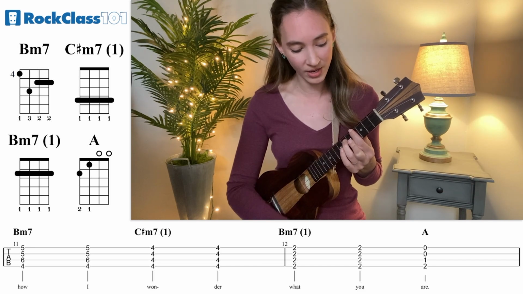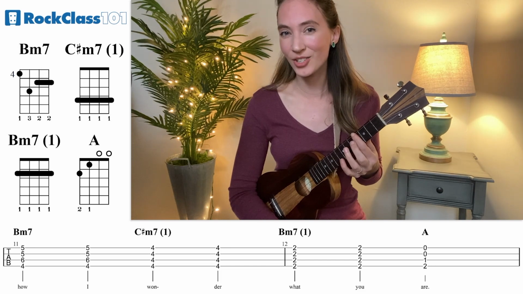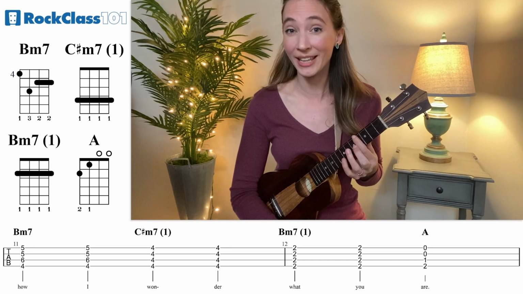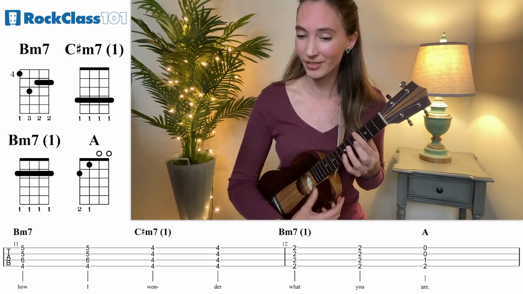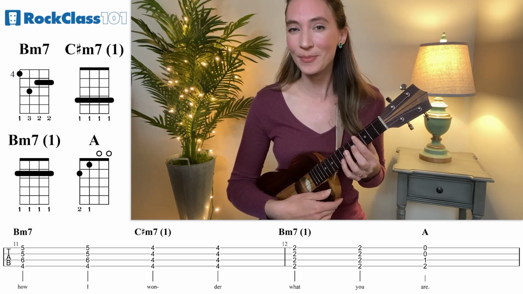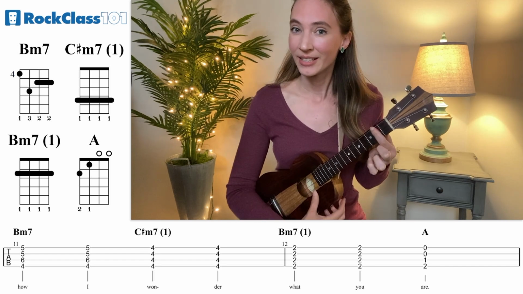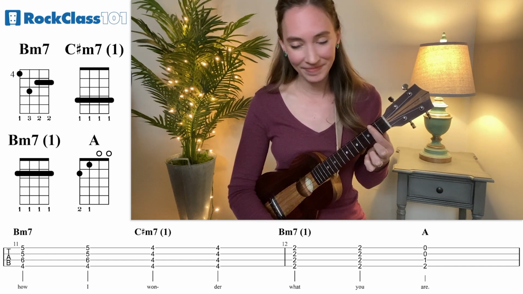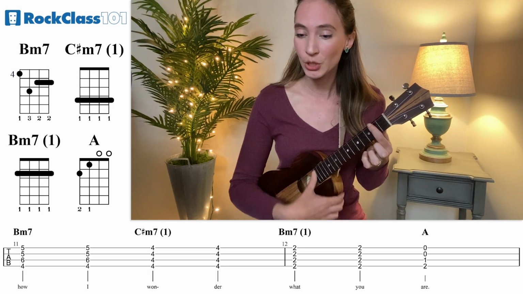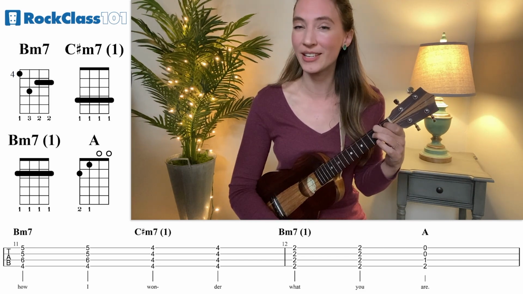just pick up these 2 fingers and play a C sharp minor 7 in first position. Okay, so we're going to play that for 2 down strums, 3, 4. Then we have another B minor 7, but this time on the 2nd fret. So we're barring that fret fully. And that gets 2 beats in measure 12. 1, 2, back down to an A chord, 3, 4.